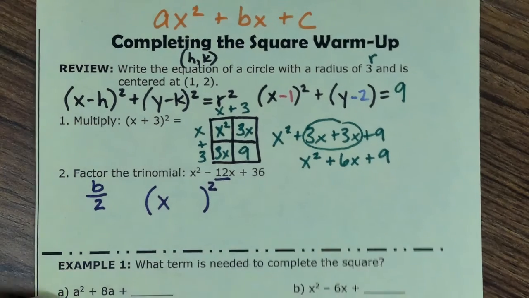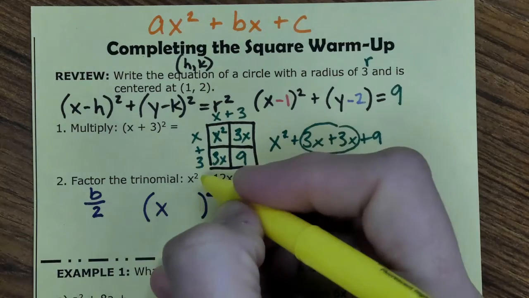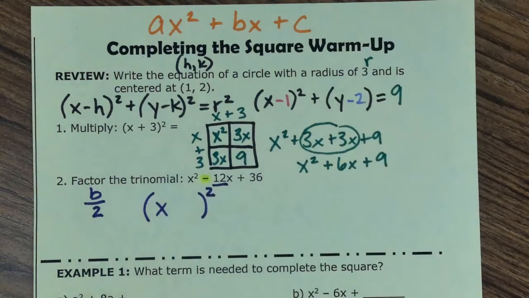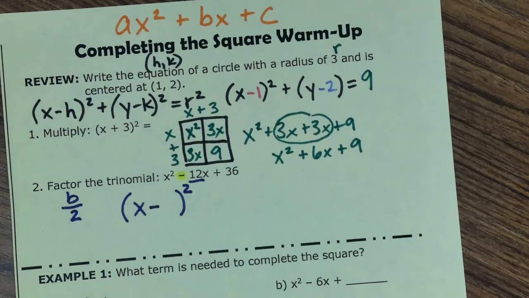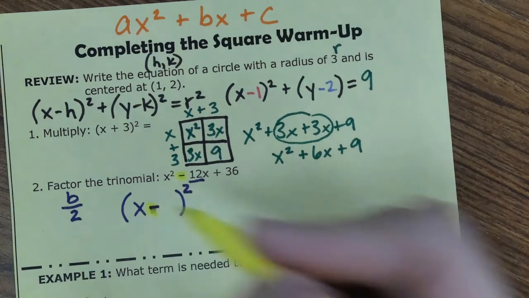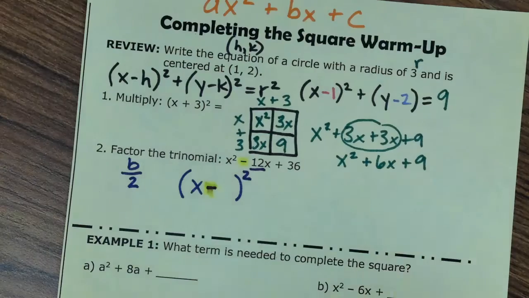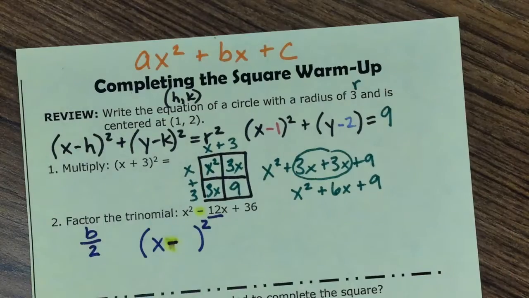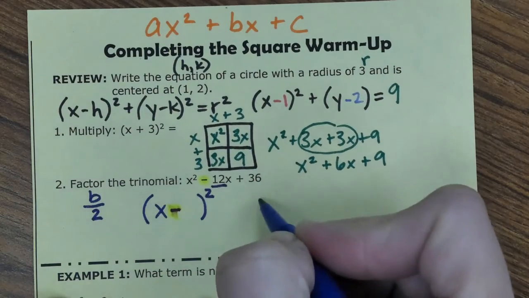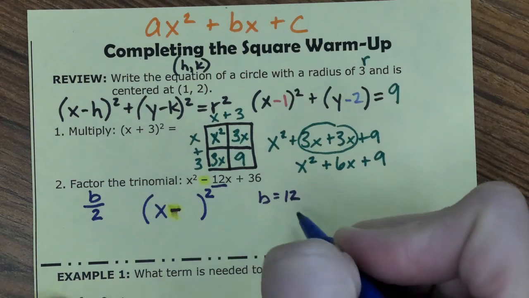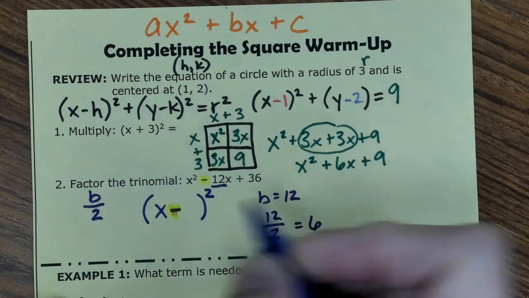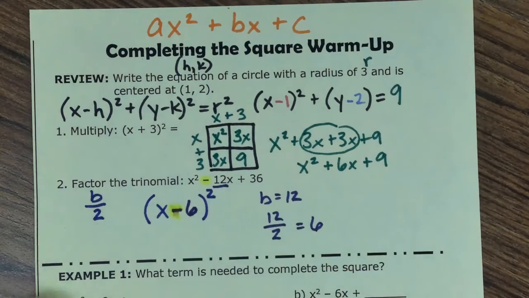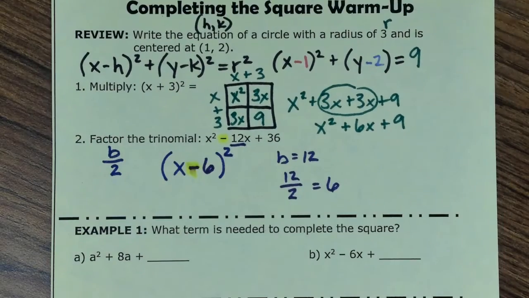What we also need to notice is that we have a negative right here, and because of that negative, we need to realize we're going to have a minus inside. So if we take b, which is 12, and divide it by 2, we're going to get 6. And that's how you figure out what to put in right there.